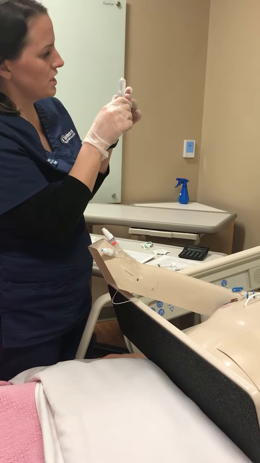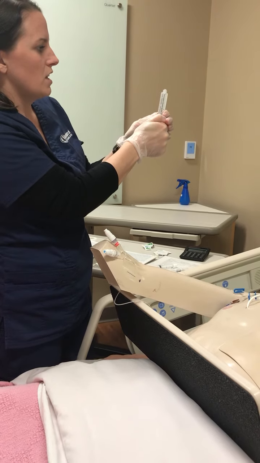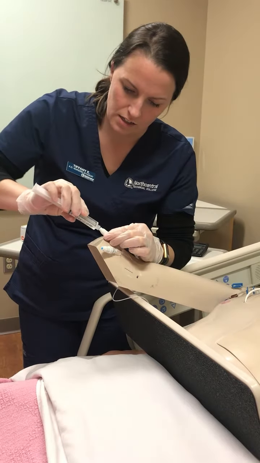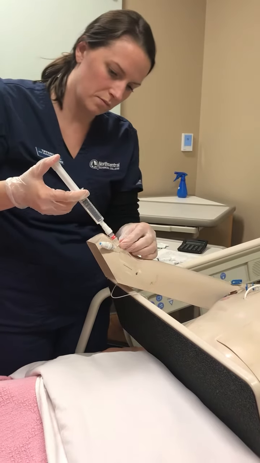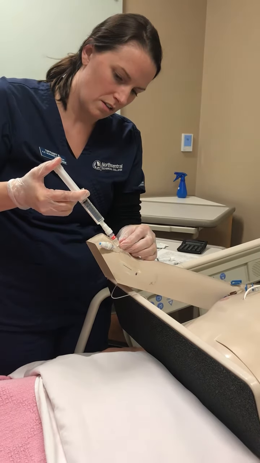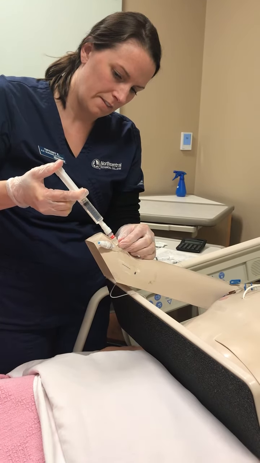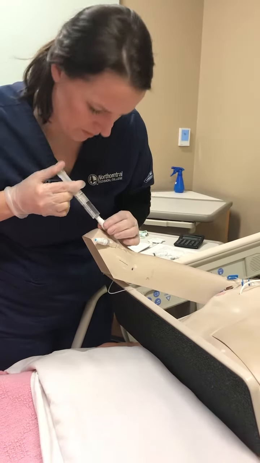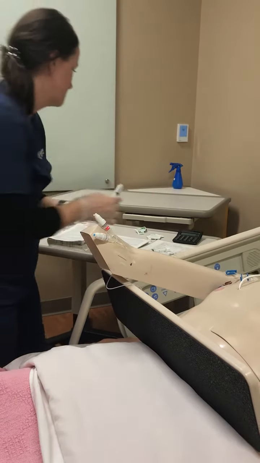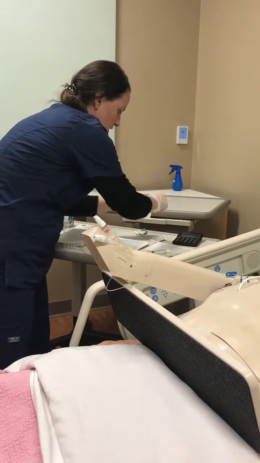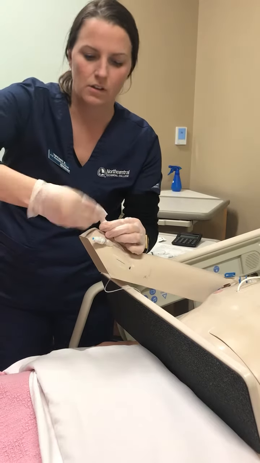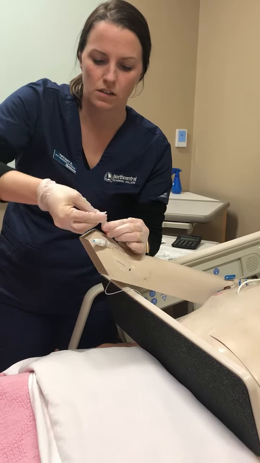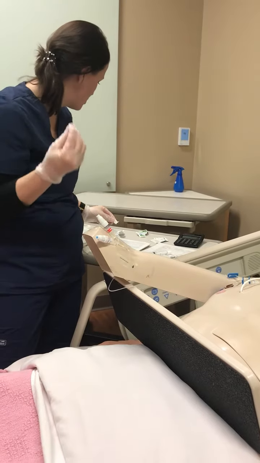It's within the expiration date. No concerns there. Relieve any of the air bubbles there, and I would go ahead and flush with 5 milliliters. Alright. And then I'll go ahead and clean per agency policy, clamping in between when I don't have anything actually attached to it.